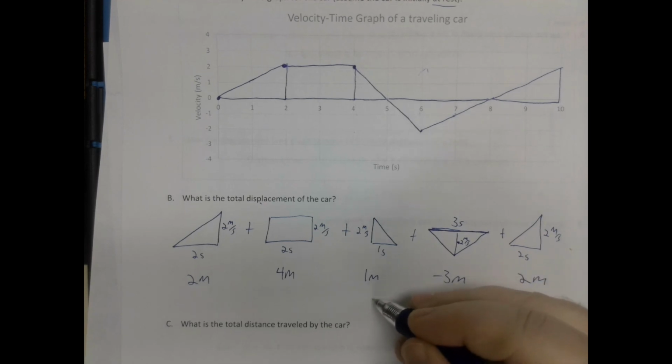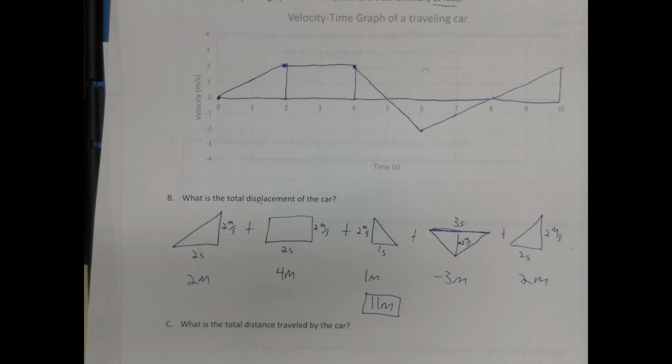So adding that all up should be 11 meters. Then it asks you what the total distance will be.